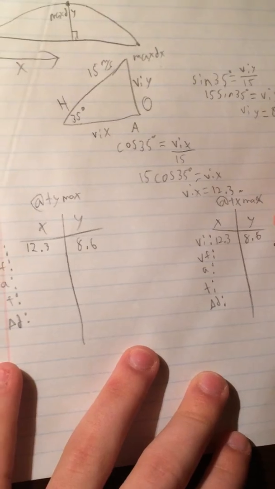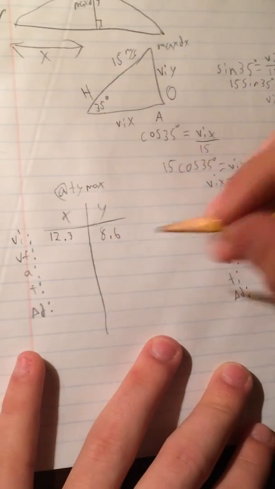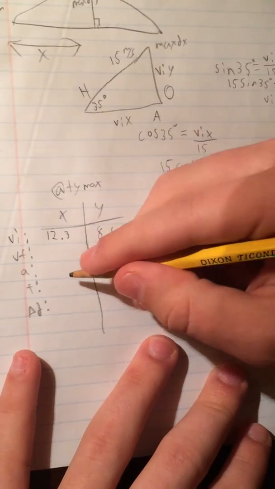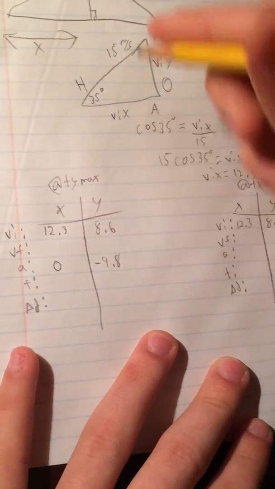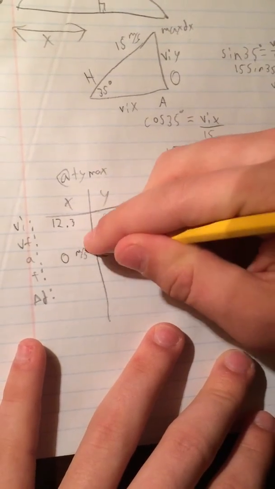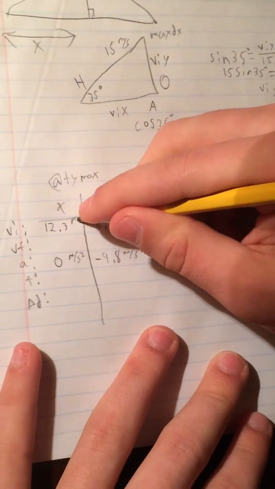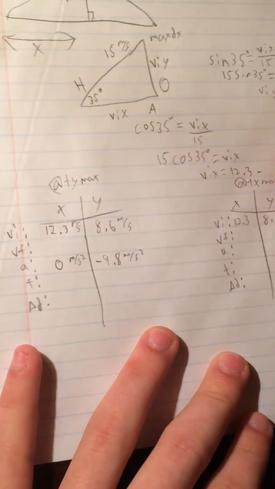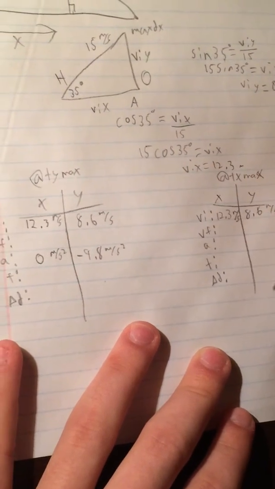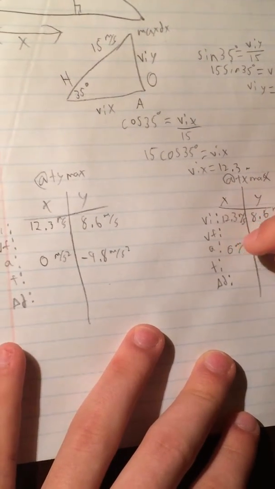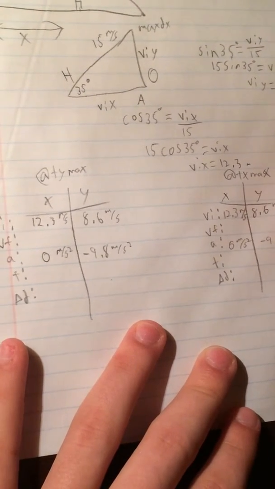Now what we know is acceleration for x is 0, and for y it's negative 9.8 because of free fall, and that is meters per second squared for both. These are both meters per second over here, and the same goes for over here, where it is 0 meters per second squared and negative 9.8 meters per second squared.